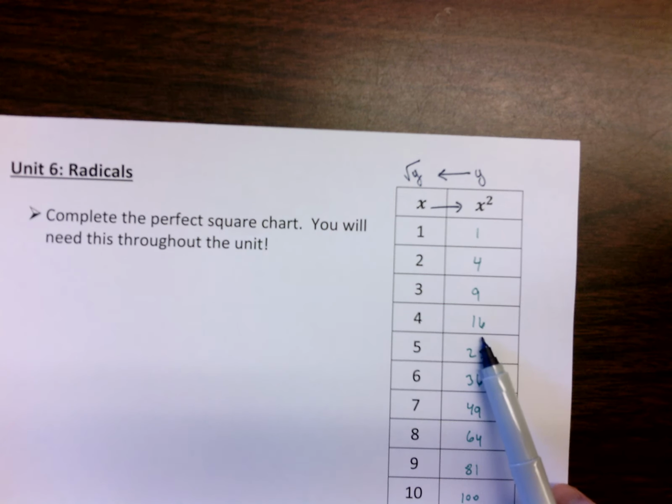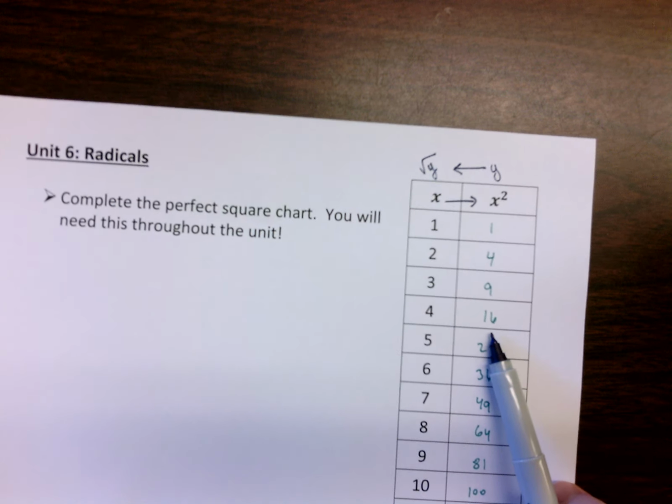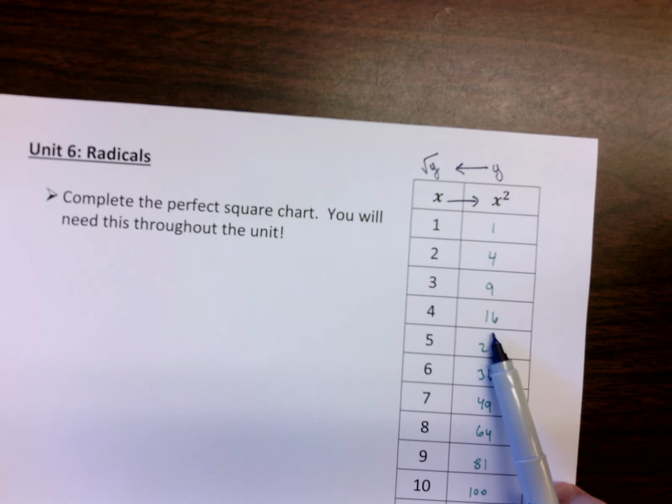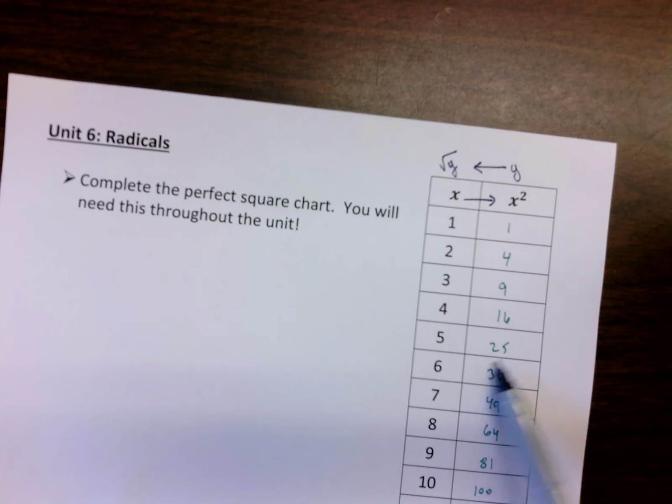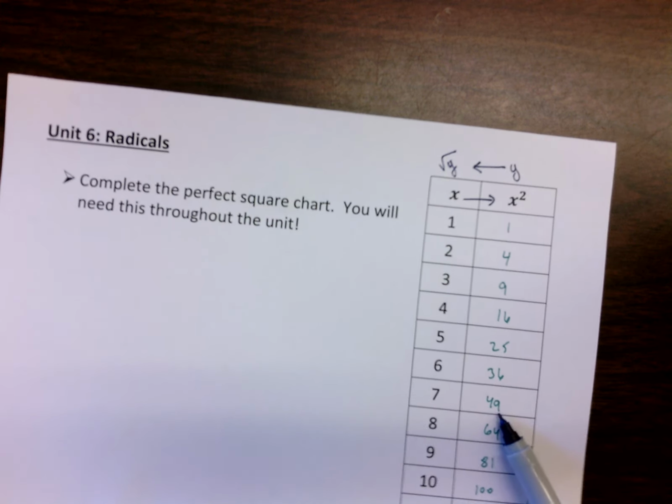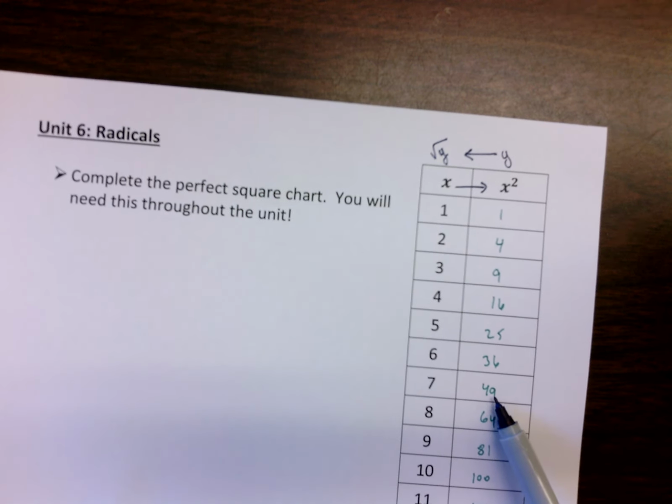So when I ask you what's the square root of 16, I want to know what number times itself equals 16. Okay, and the answer to that question is 4. All right. When I ask you for the square root of, say, 49, I want to know what number times itself equals 49. And the answer to that is 7.